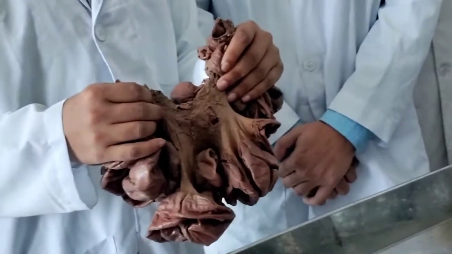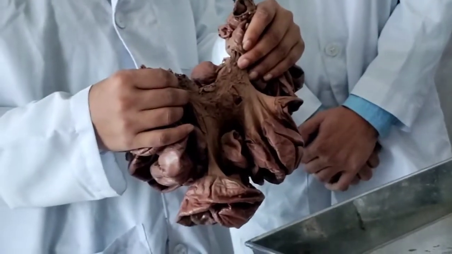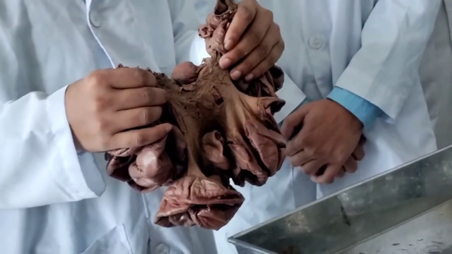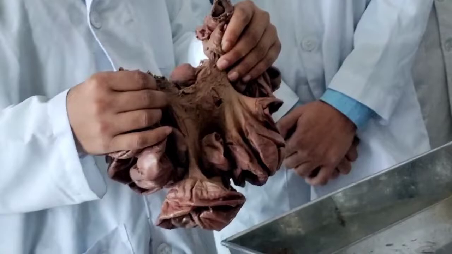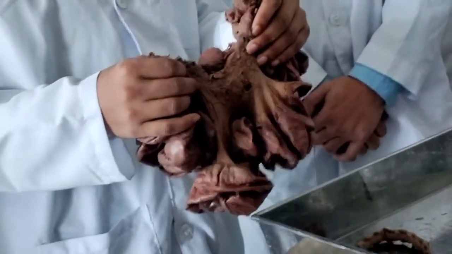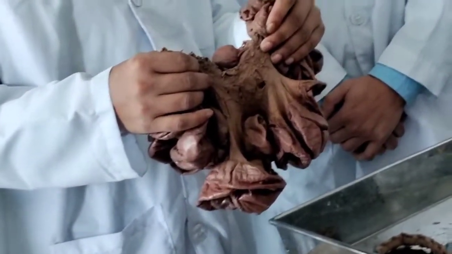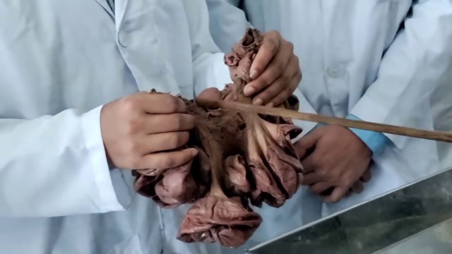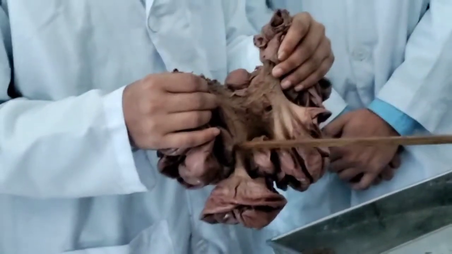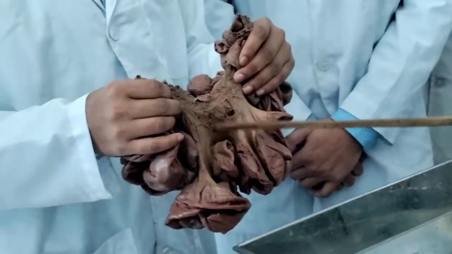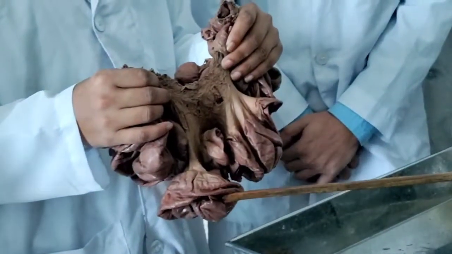From right to left: duodenum, ascending thoracic aorta, descending abdominal aorta, inferior vena cava, right gonadal vessels, sympathetic chain. Clear? So this is the attached border, this is the free border. The free border contains the coils of jejunum and ileum.